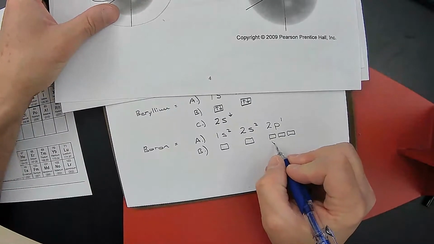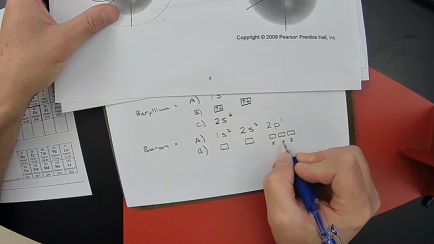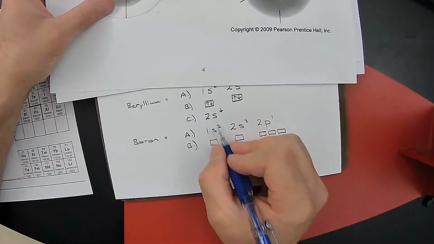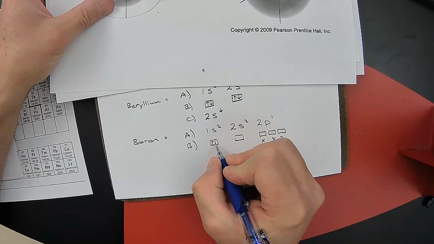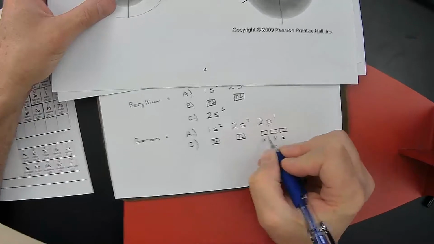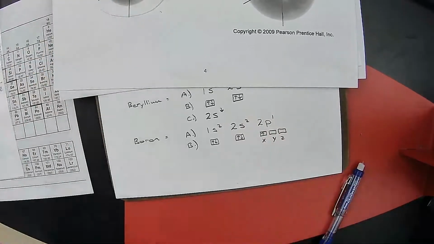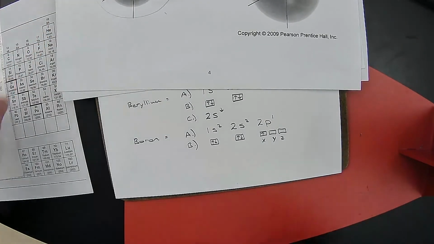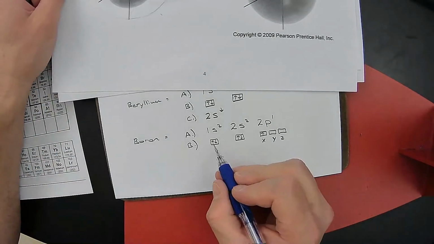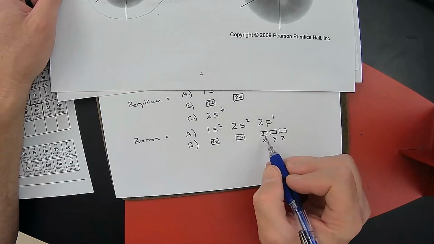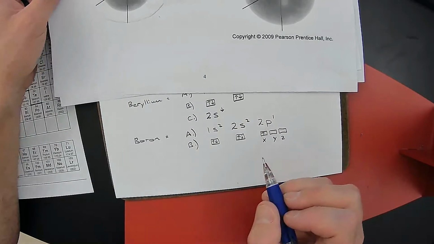So we identify the 3 orbitals as x, y, and z. We have 1s, an up and a down. We have a 2s, an up and a down, and a 2p as an up. So the orbital notation is an up and a down in the 1s, an up and a down in the 2s, and an up in the 2p.